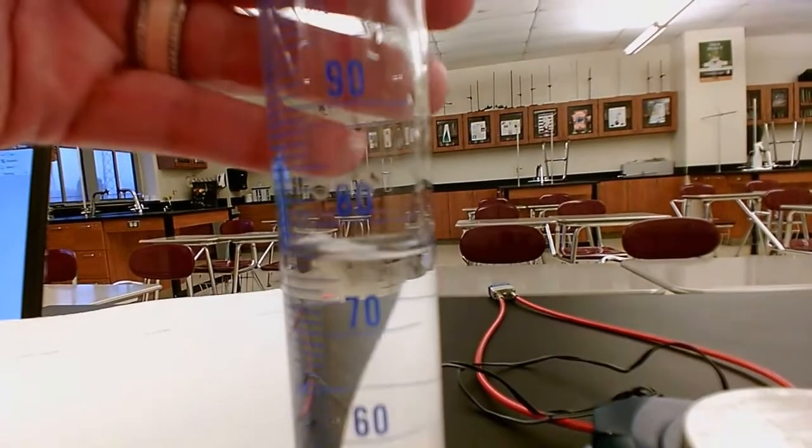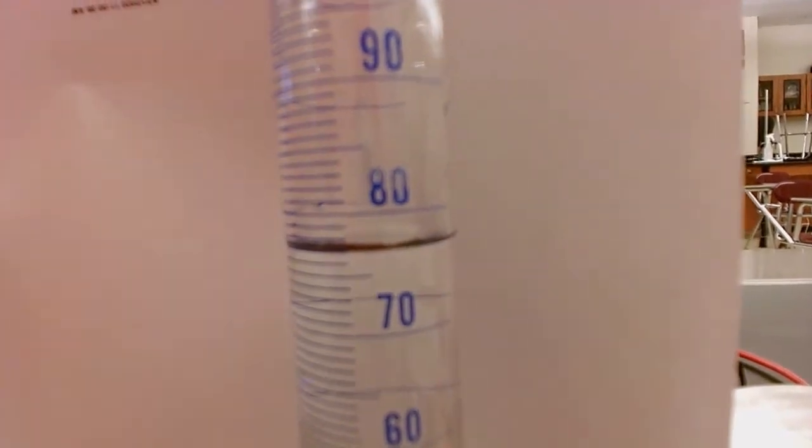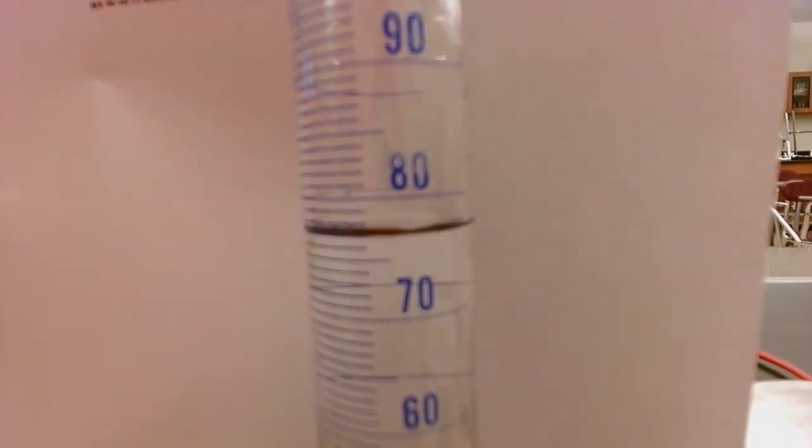If you need me, I can move it just a little bit. Awesome. This is the volume of the water and the solid. You read it off the graduated cylinder.